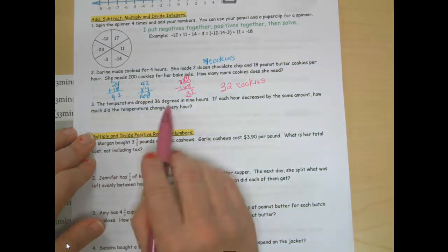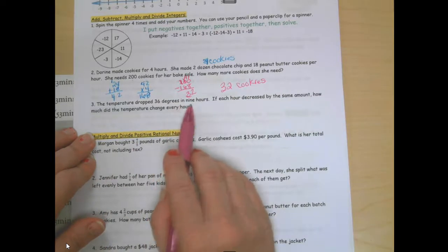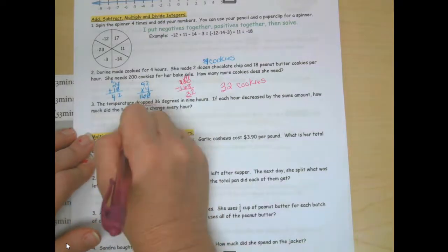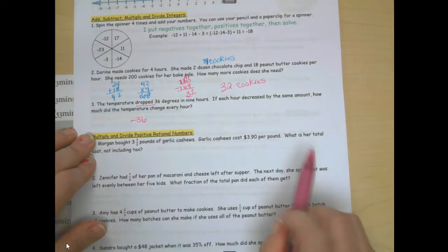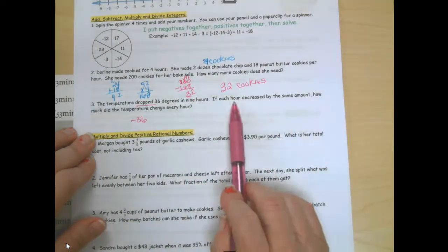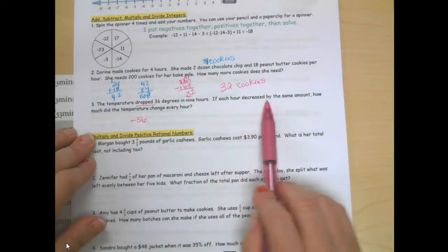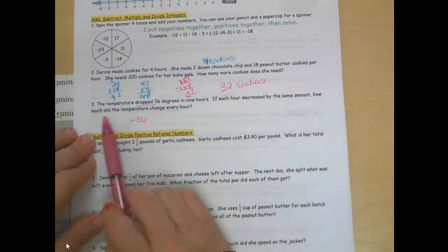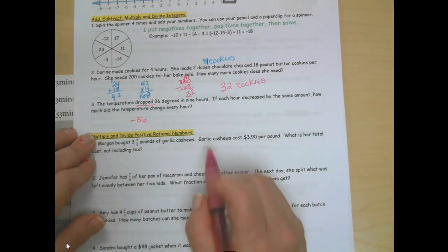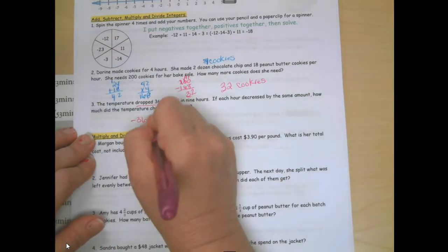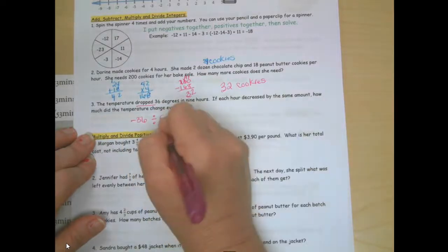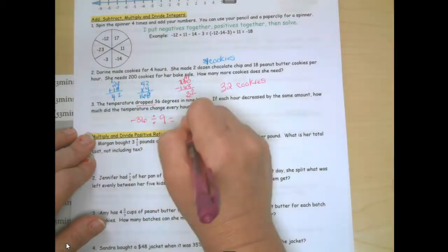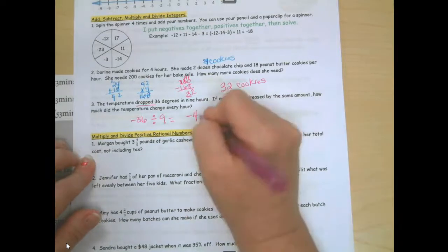The temperature dropped 36 degrees in 9 hours. So dropped is a negative 36 in 9 hours. If each hour it decreased about the same amount, how much did the temperature change? So divide by 9. So it changed a negative 4 degrees.